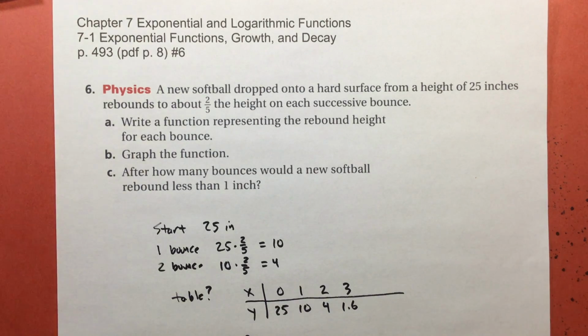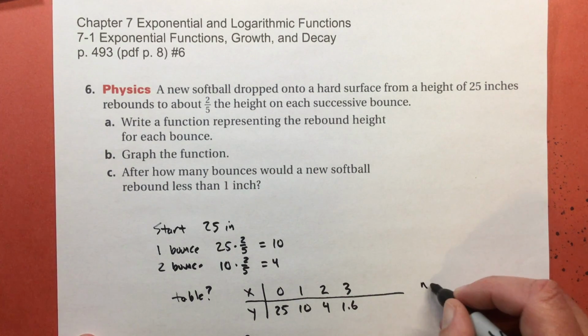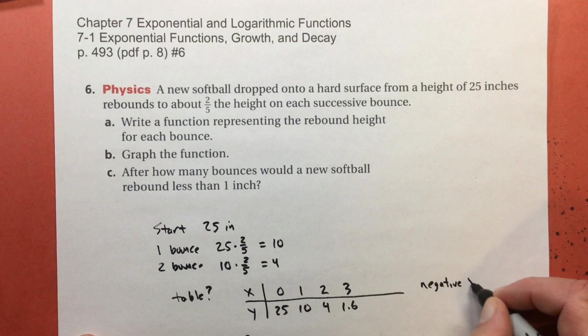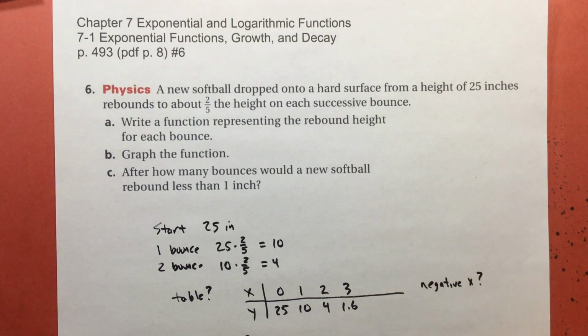Now, there's a couple things about this. First of all, we don't have negative x's. Why? Because x does not represent, well, okay, let me tell you what x does represent. For all of the problems that we've done before, x was any real number, because we were just talking about graphs. Now this one actually represents a physics situation. The x's represent the bounces. What's a negative bounce? That doesn't make sense. So you're going to start at 0.